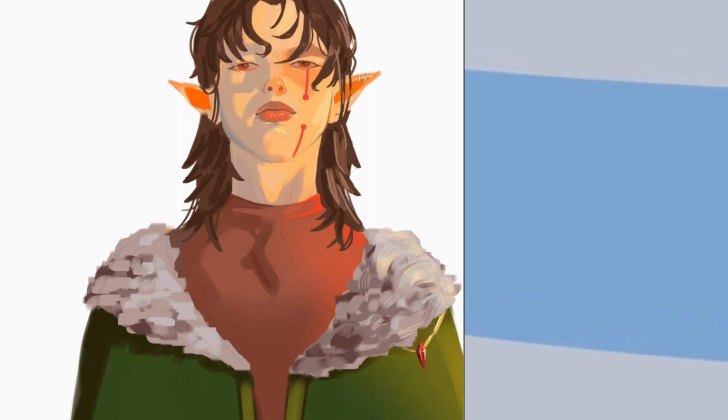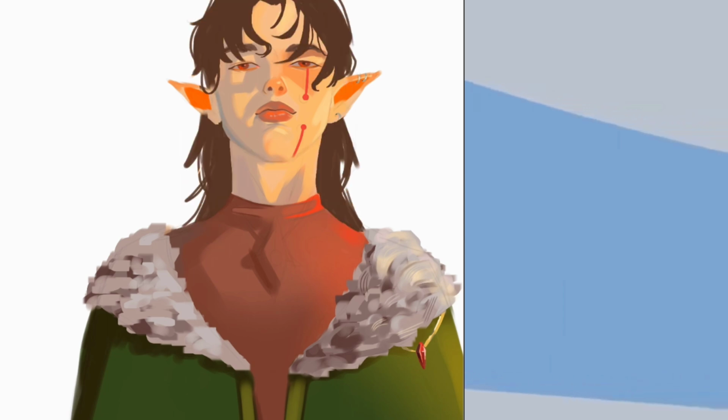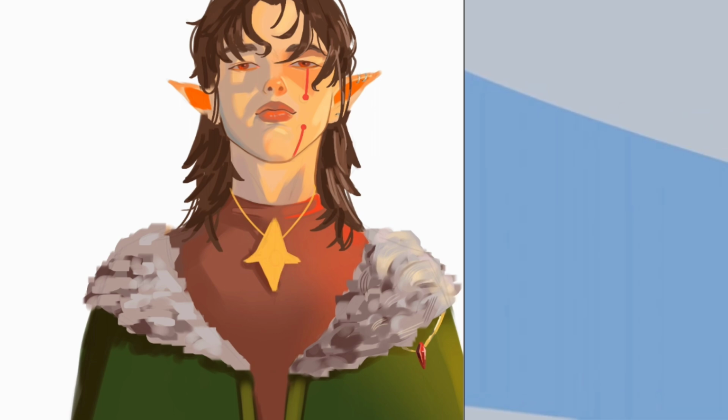So now I guess we just wait for the rest of the speed paint to finish so we can compare the before and the after of the drawings.